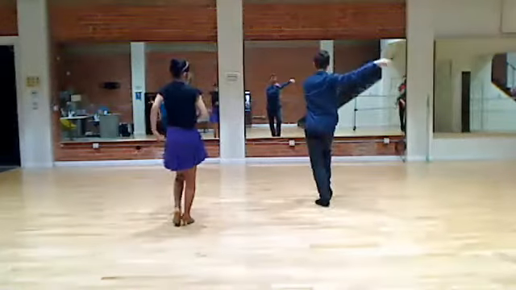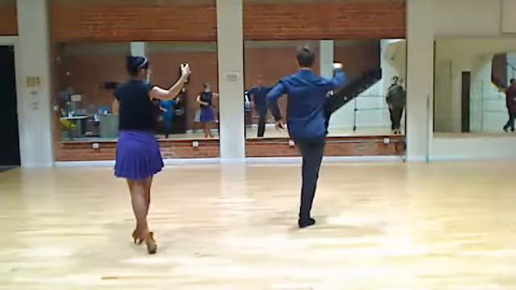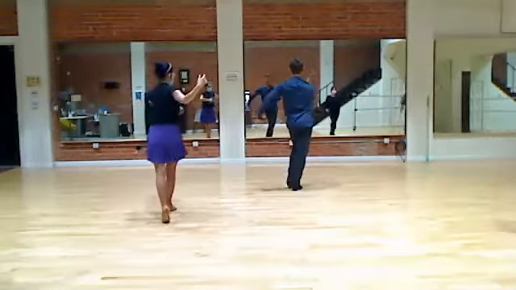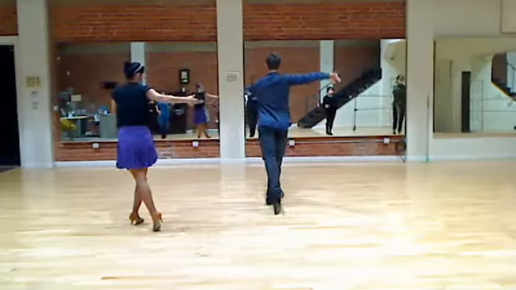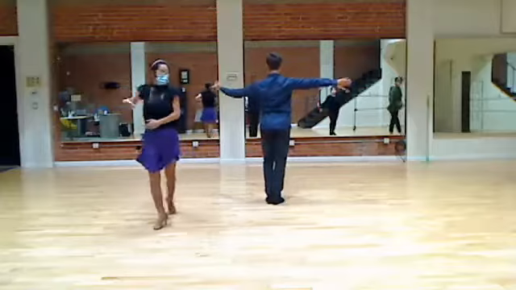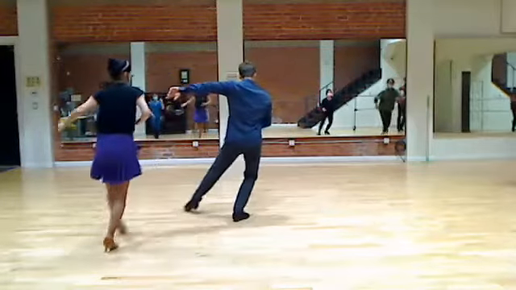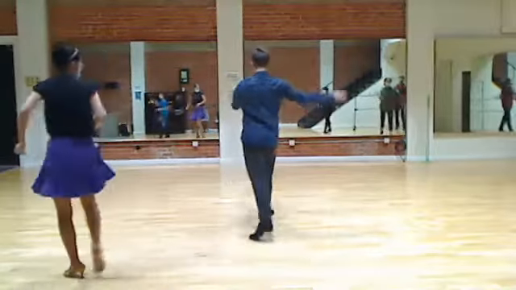And other side. 2 and 3 and 4 and 1, 2 and 3 and close. 2 and 3 and 4, 1 and 2, 3 and 4. 2 and 3 and 4 and 1, 2 and 3 and 4.